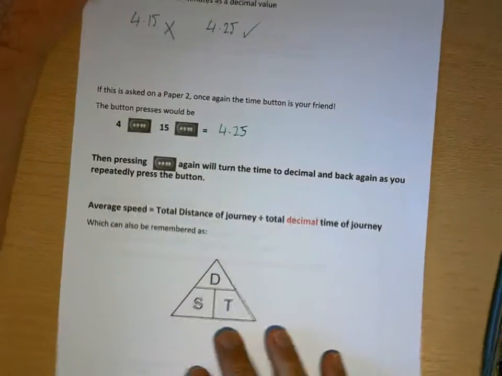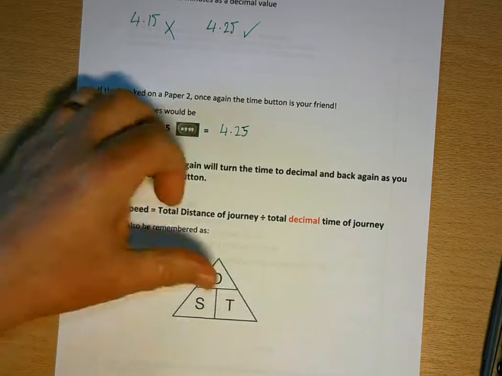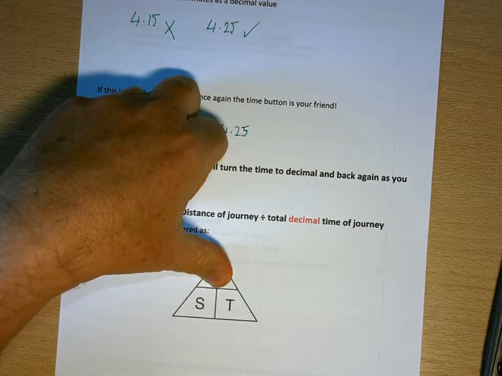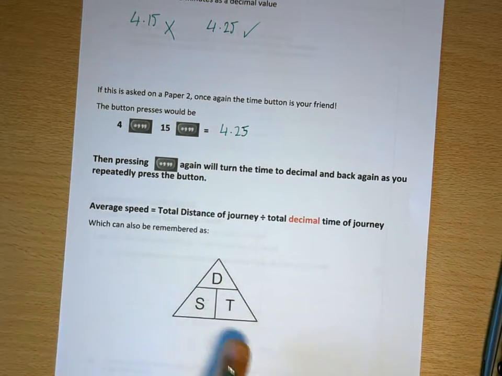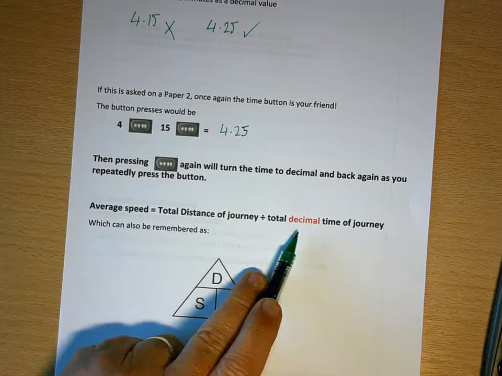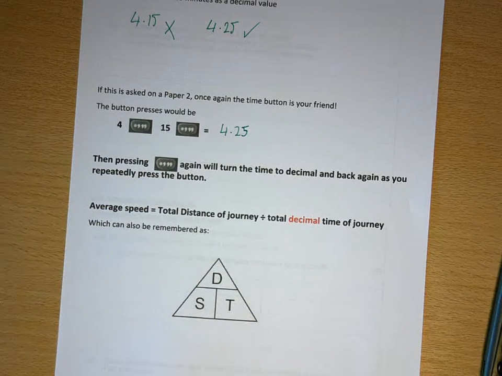Okay, so then we come to the little triangle, which you will be familiar with probably from science. It's how they like to give you formulas in science. So speed, distance, time, you cover up what you're trying to find. So if you want to work out a distance, it would be speed times time. If you wanted to work out a speed, it would be distance divided by time. If you wanted to find the time, distance divided by speed. But the time is a decimal value, not your hours and minutes.